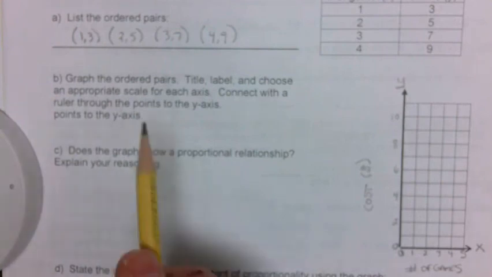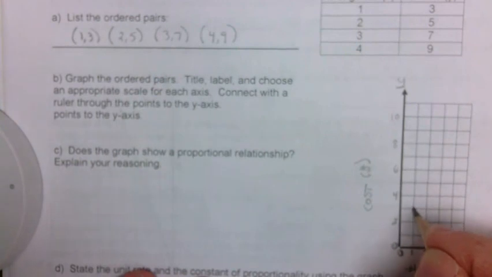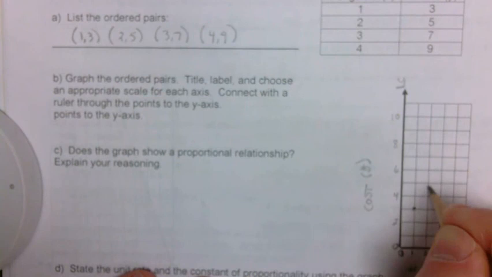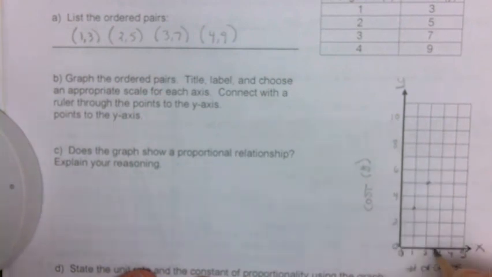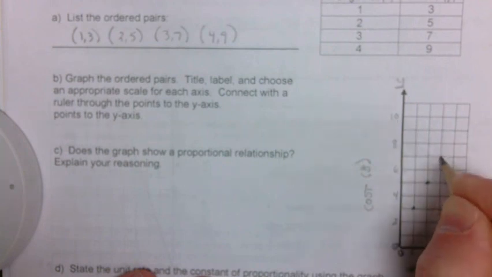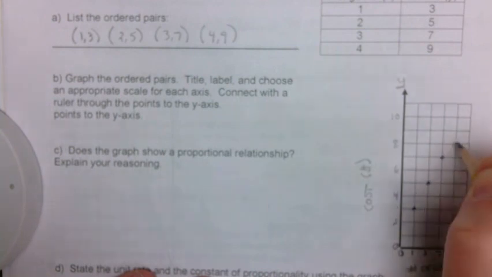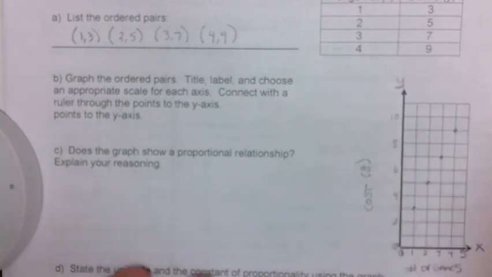Now we'll plot our points starting at 1 comma 3. Move right 1 up to 3. The next one's 2, 5, so right 2 up to 5. The next one's 3, 7, so right 3 and then up 7. And the last one is 4, 9, right 4, up 9. And there we have it.